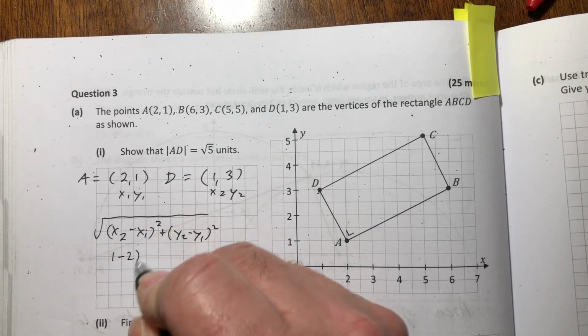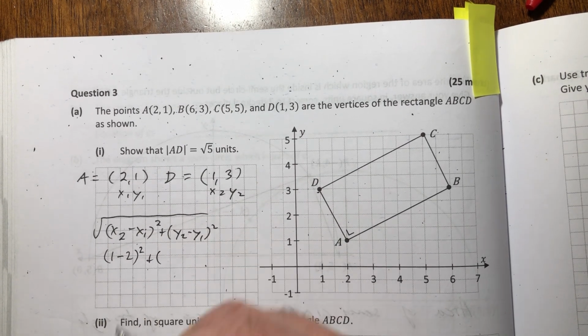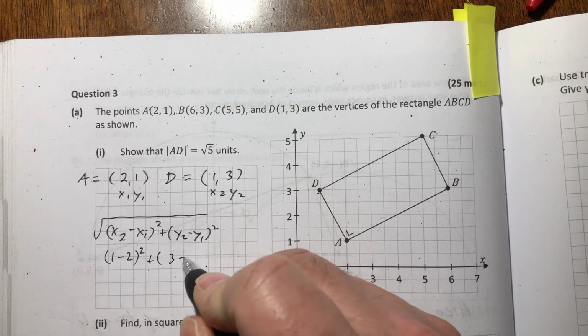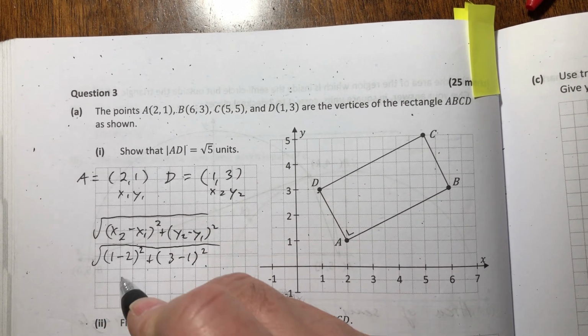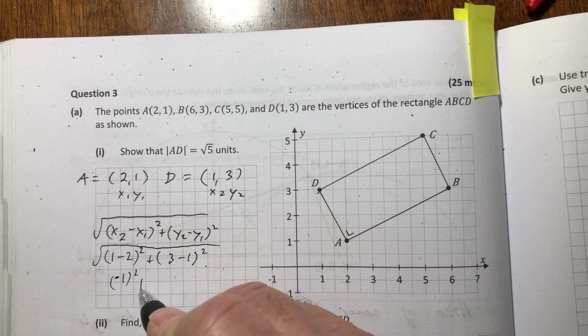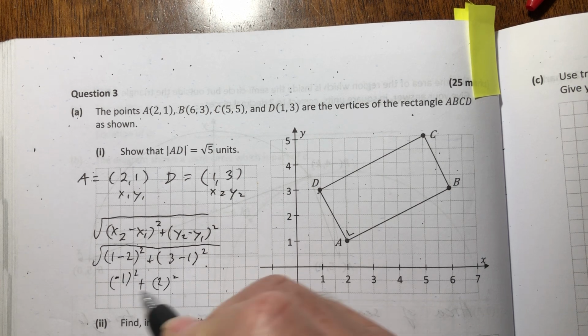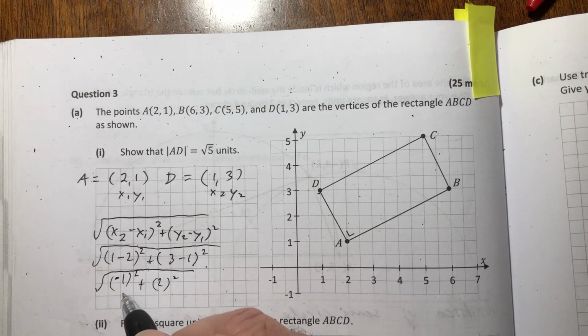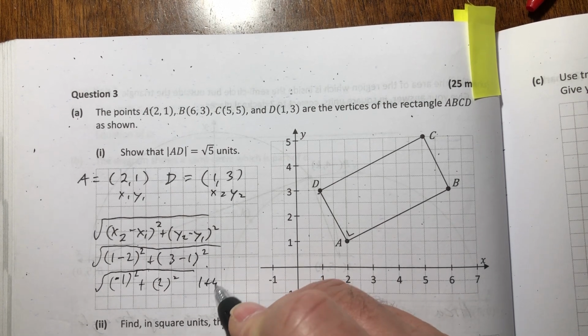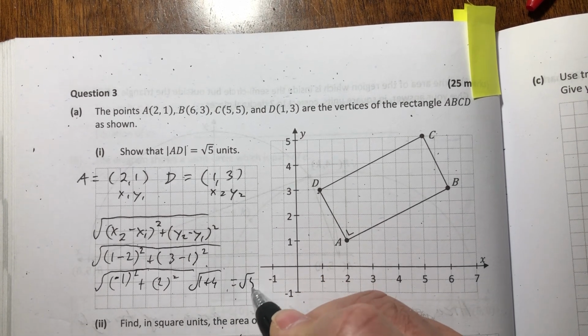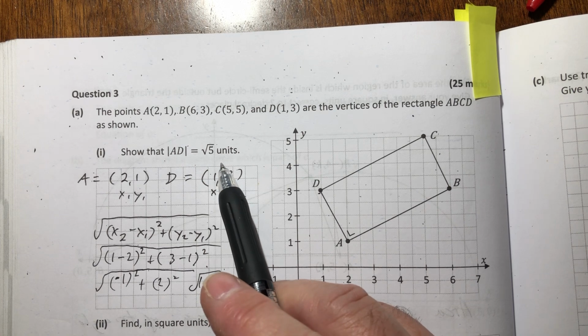Minus 2. y2 is 3 minus 1. 1 minus 2 is minus 1 squared. 3 minus 1 is 2 squared. Minus 1 by minus 1 is plus 1. 2 squared is 4. You add them together and you get what you were told, square root of 5.